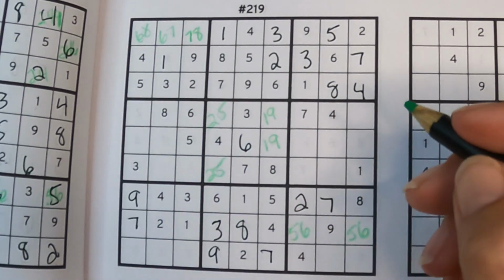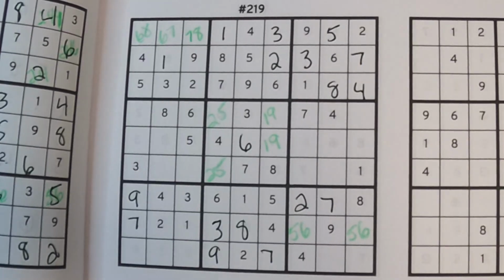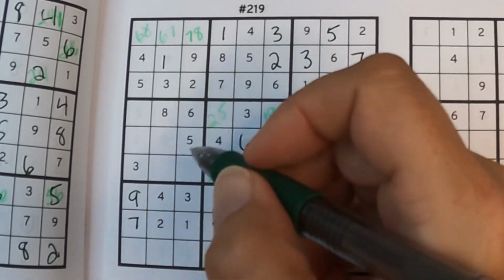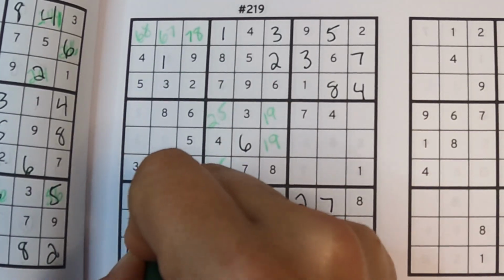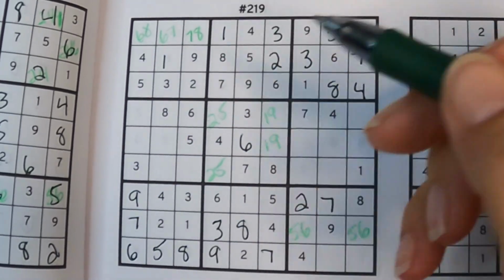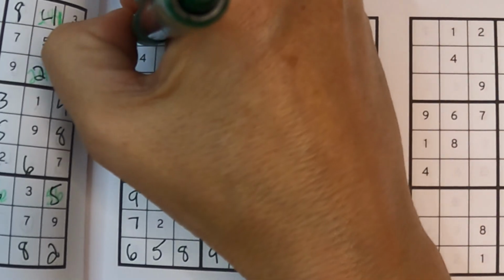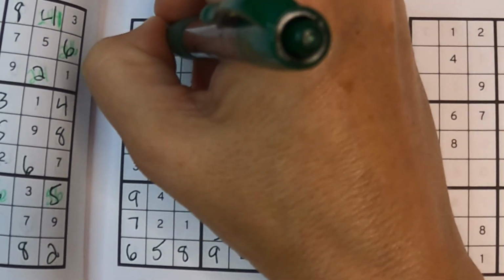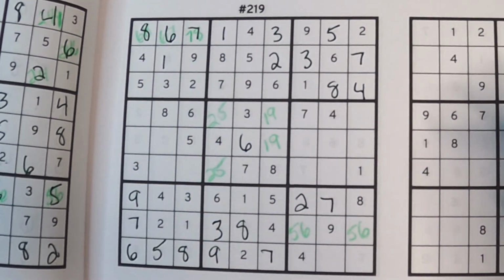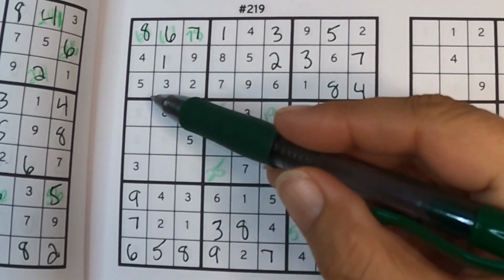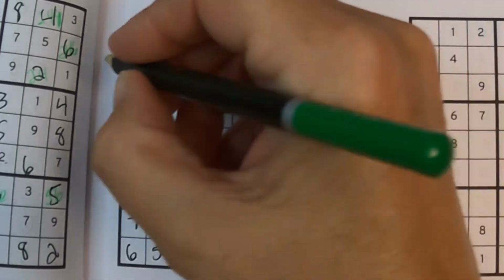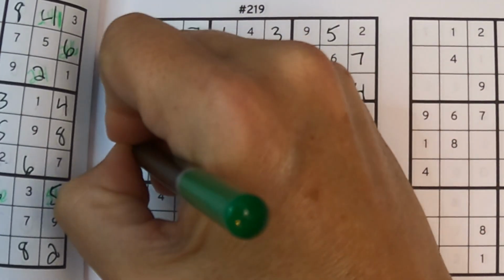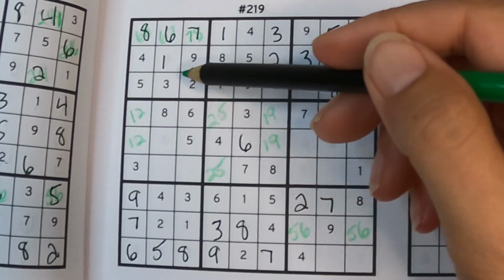For this box, we're missing 5, 6, and 8. We've got 5 and 6 here, so this is our 8. 5 here, so 6, 5. That 6 makes this our 8, 7, 6. For this column now, we're missing 1 and 2, and I don't see any help. So 1, 2, 1, 2.